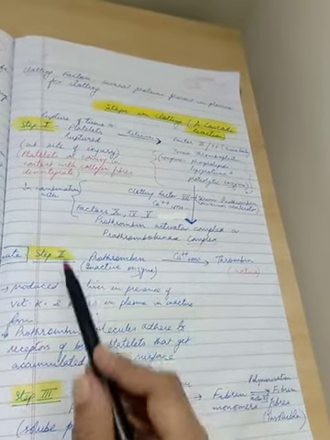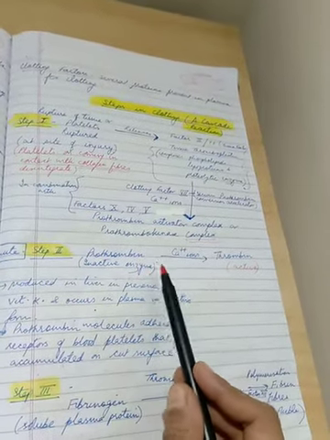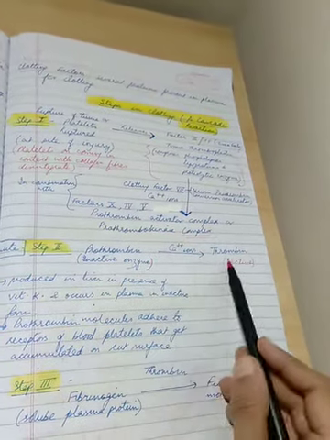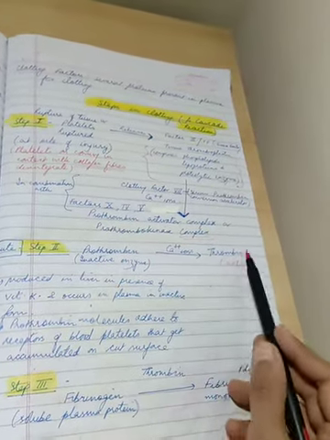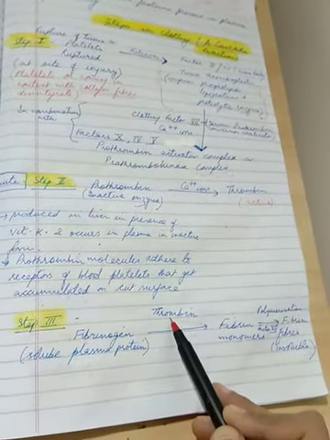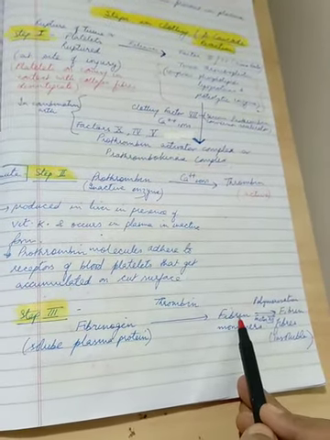So what is prothrombin children? It is an inactive form of the enzyme thrombin, and this thrombin is going to further activate step number 3. Alright, that is conversion of fibrinogen into fibrin.